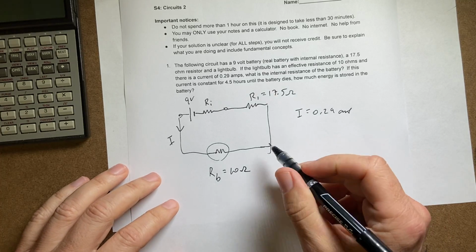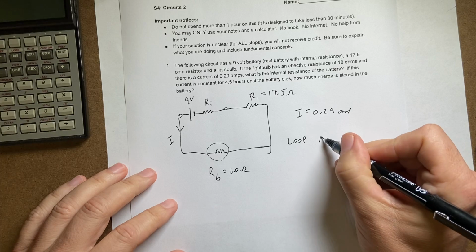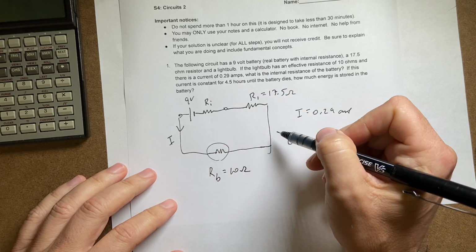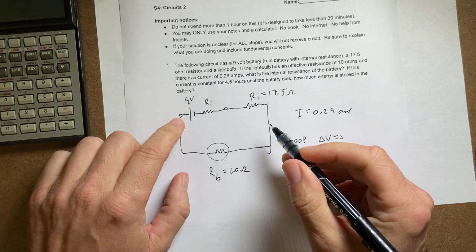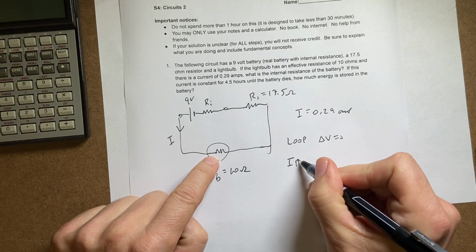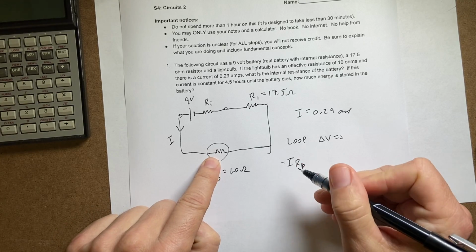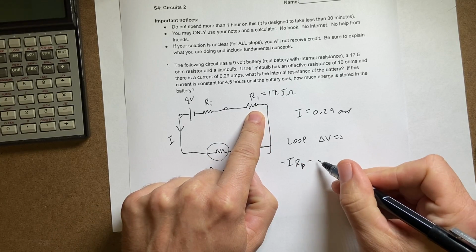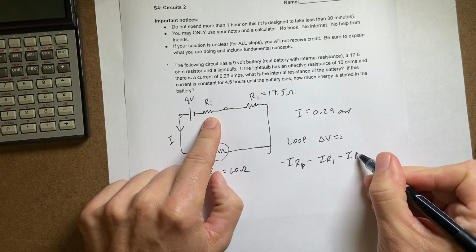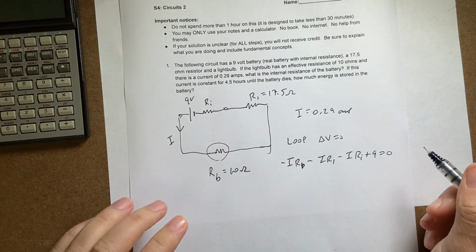Okay, so let's use the loop rule. So the loop rule says that delta V equals 0. So if I start here and go around the loop, I should get to 0 volts. So if I go across this, I'm going to say minus I RB, that's the drop in voltage across that, and then minus I R1 minus I R internal, yes, you have to include that, plus 9 equals 0.